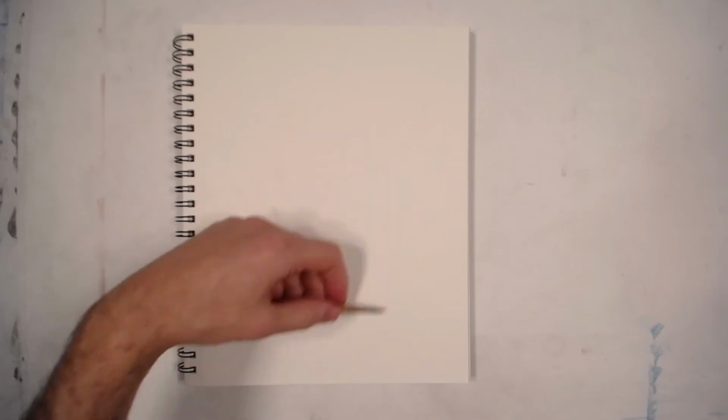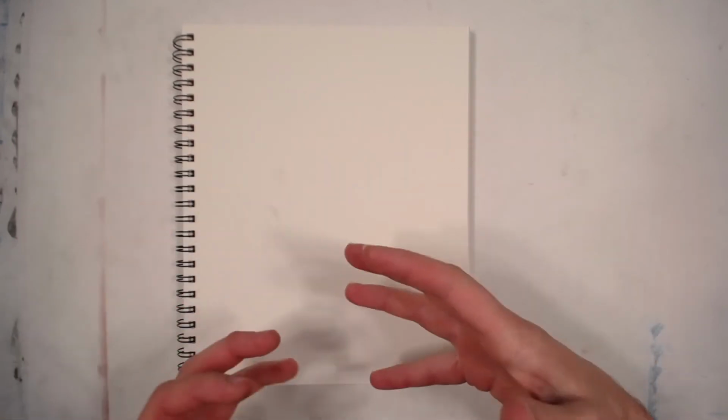You want to work from the shoulder, getting these big, broad ideas down. It's a way of mapping out what's going to happen in the pose before you get down to the details. You're just capturing the overall impression before you dig into those details. And it will save you a lot of heartache later.